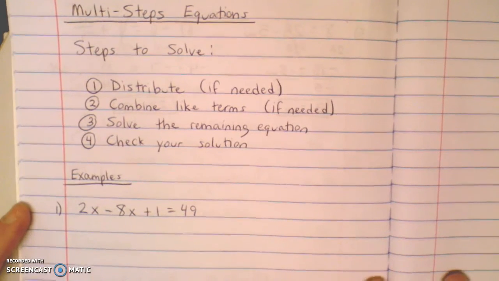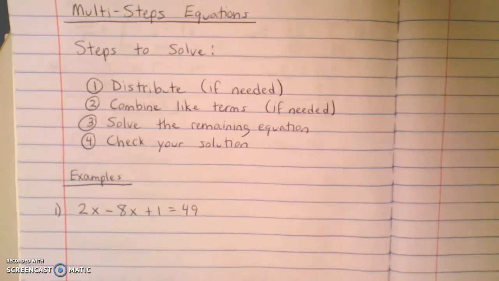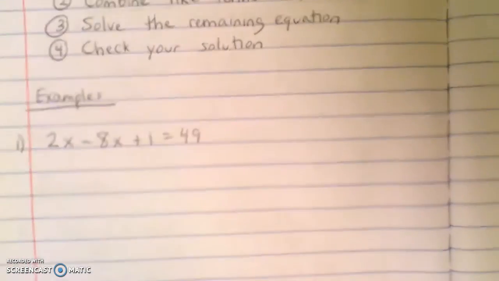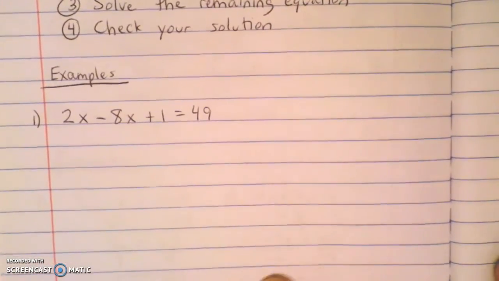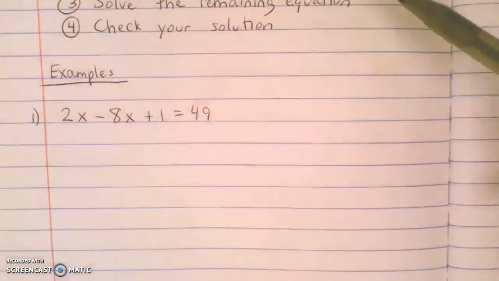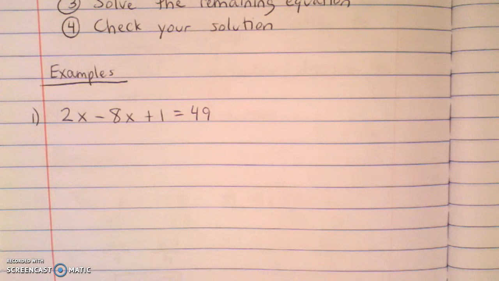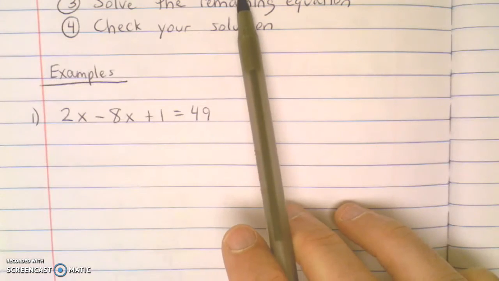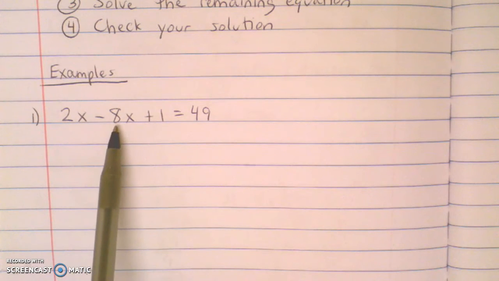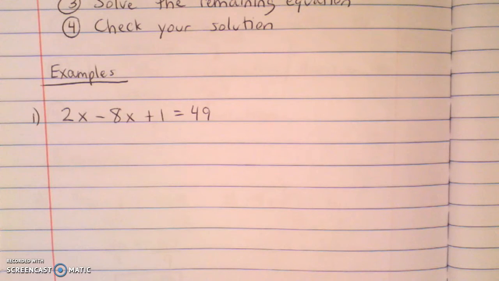All right, so here's our example. 2x minus 8x plus 1 equals 49. Let me kind of zoom in on this one, so we have more space. There we go. So going through my steps, the first step is to distribute. So there is no distribution because there's no parentheses here. Then I look at, can I combine like terms? And here there are like terms, the 2x minus the 8x. So I would have to combine these first before I could solve this equation.